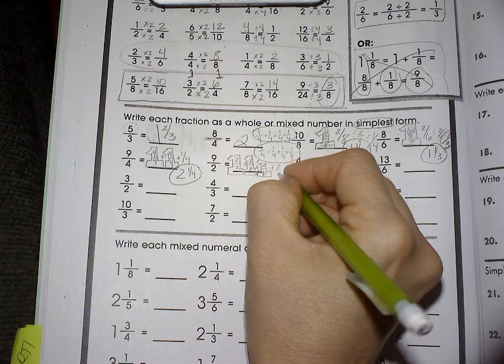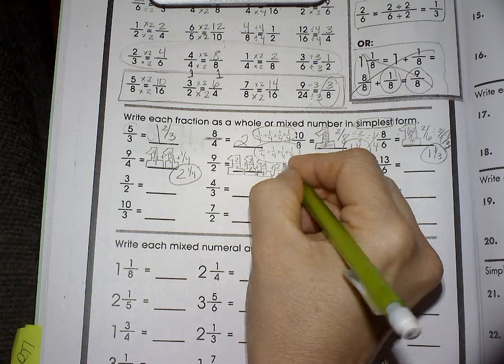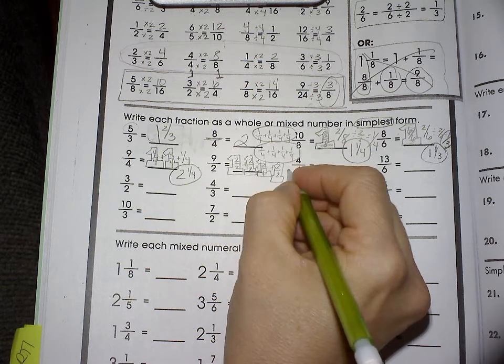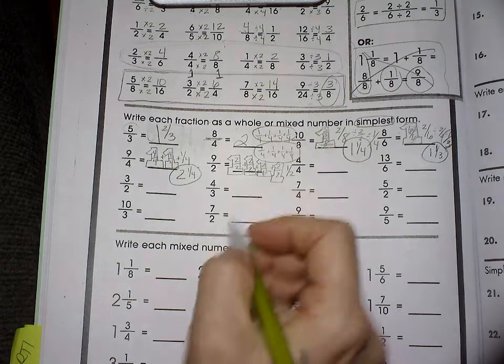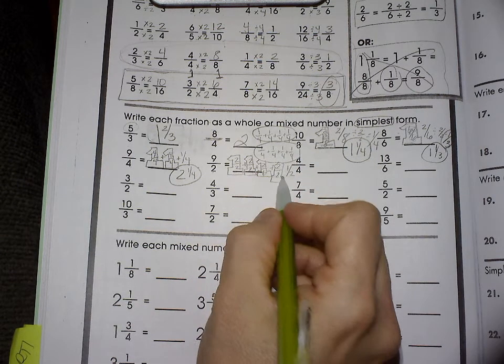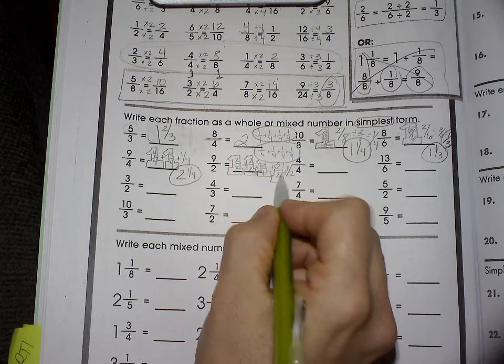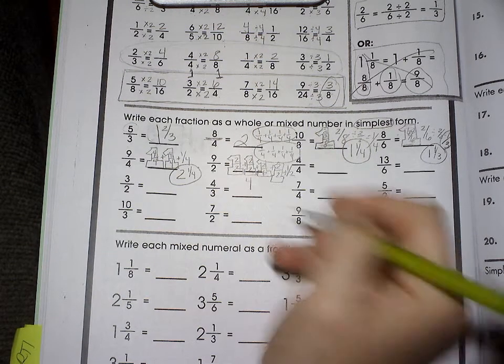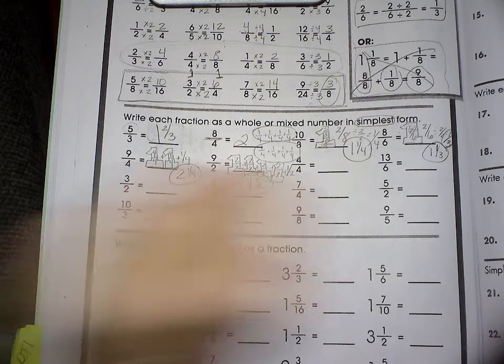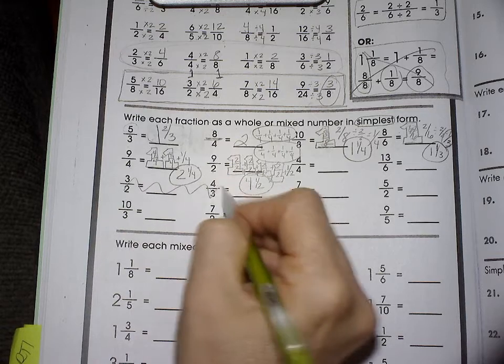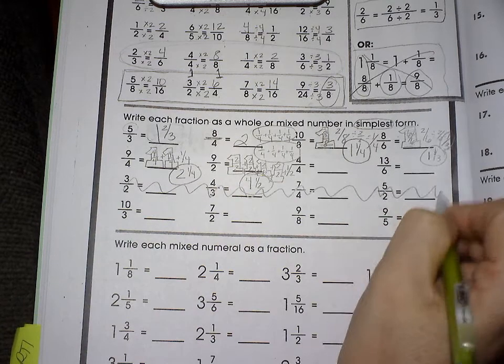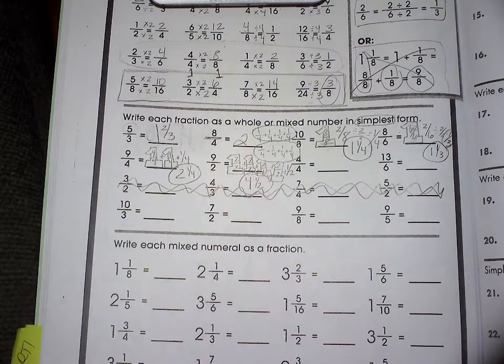Another 2 halves is 8. Let's see, I have 2, 4, 6, 8, and I have 1 left. So my answer is 1 plus 1 plus 1 plus 1 plus a half. 1 plus 1 plus 1 plus 1 is 4 and a half. 4 and a half. And we'll just mark off this one here because we're running out of room. Mark off that section right there.